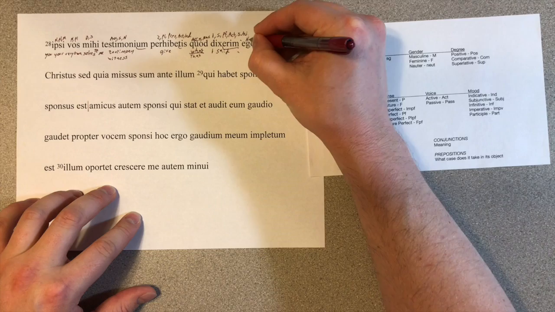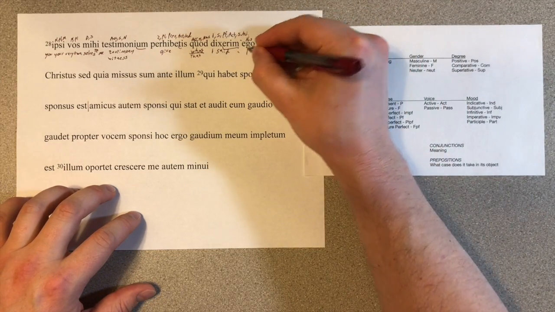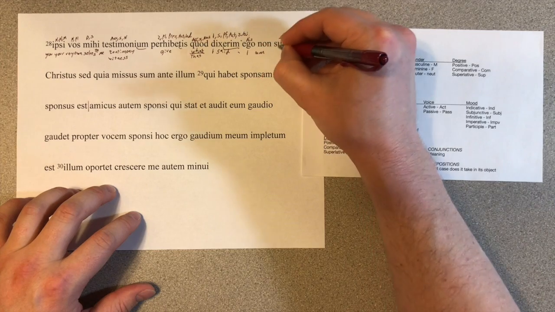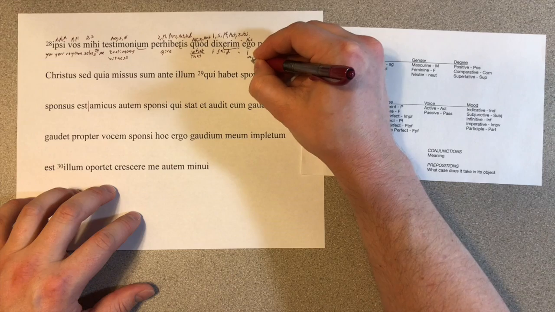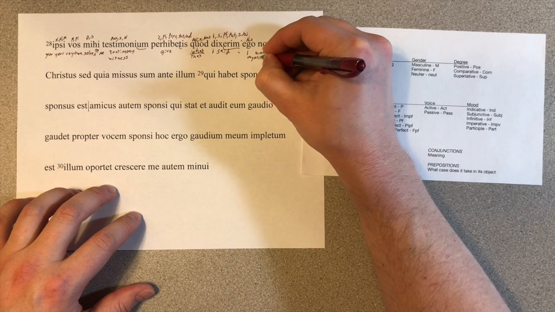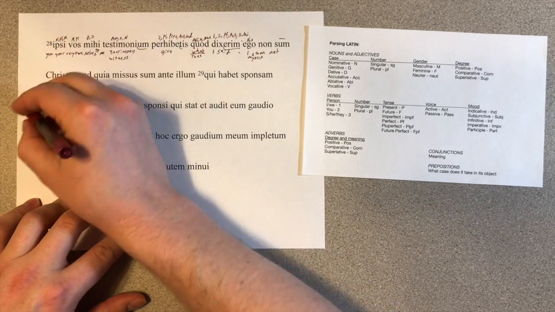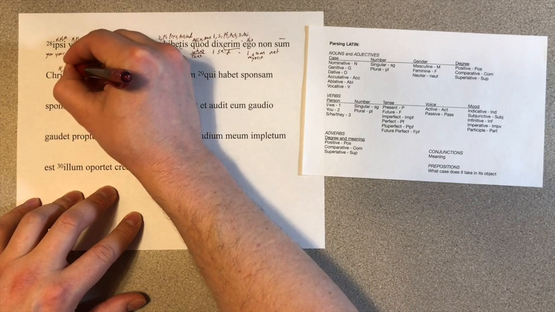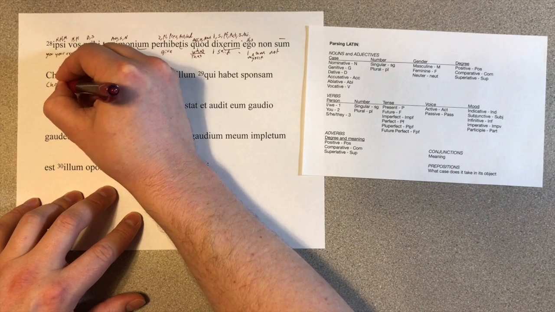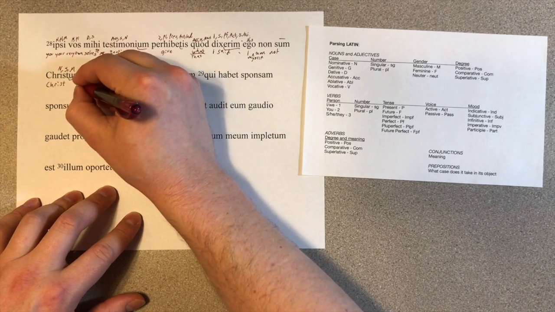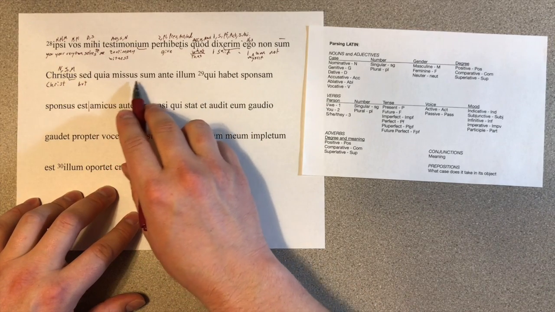Ego is, of course, nominative singular from ego. Non is a negative. I am not, and we might even say I myself, because ego is unnecessary. I'm not Christus, us right there. So we've got our nominative singular masculine Christ said, but quia, because or that, missus sum.